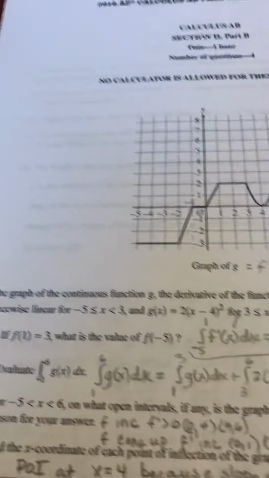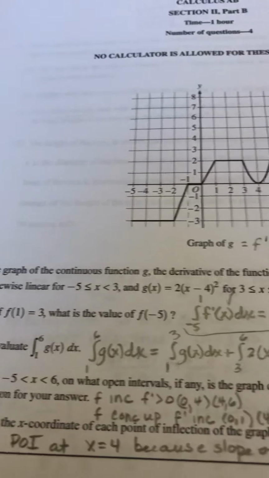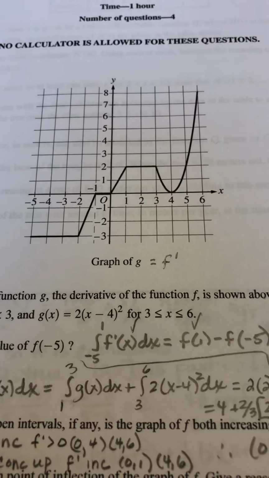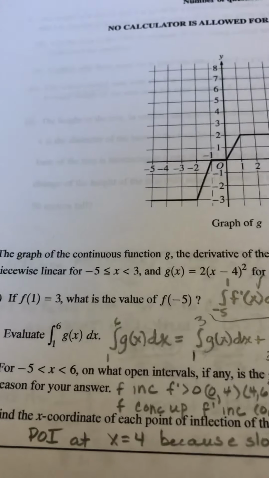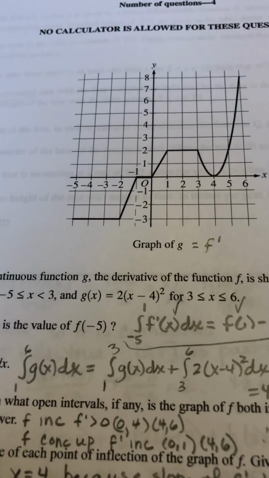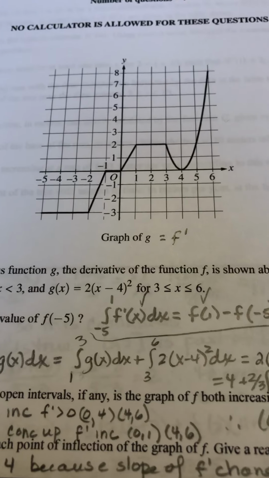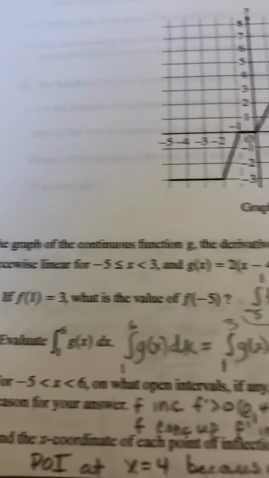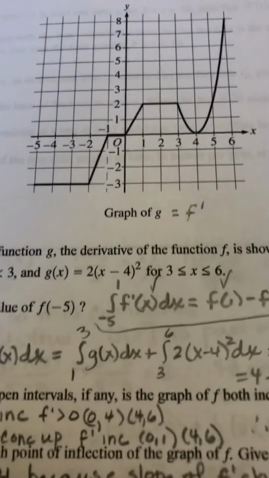Okay, 2018 AP Calc AB number 2. Nope, sorry, number 3. Given the graph of the function g, which is the derivative of f, so that means this is the graph of f prime, and g is a piecewise linear function, so that's telling us all those pieces are lines up until x equals 3, and then from 3 to 6, it's the parabola that has that equation. First question, f of 1 equals 3, what's the value of f of negative 5?